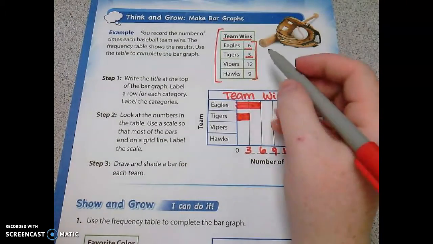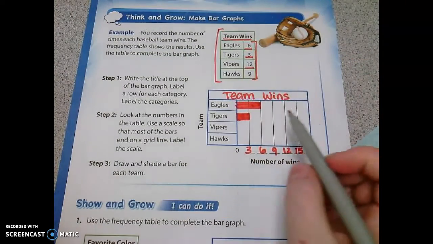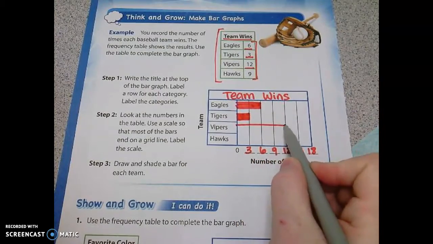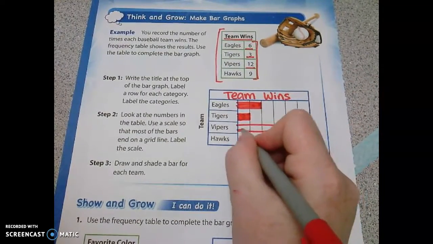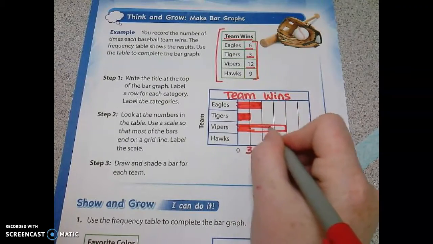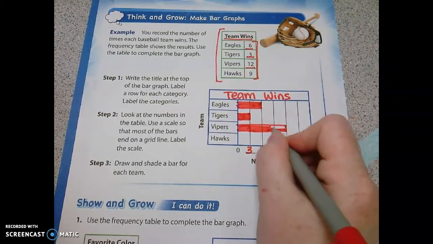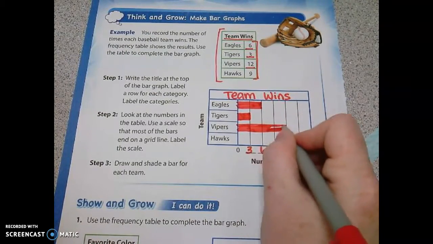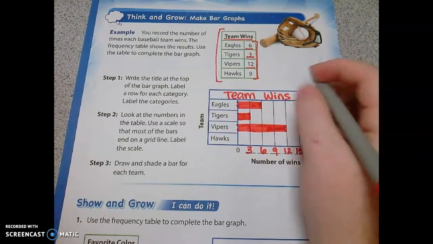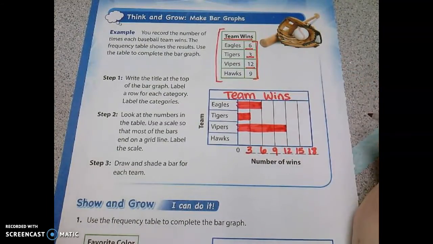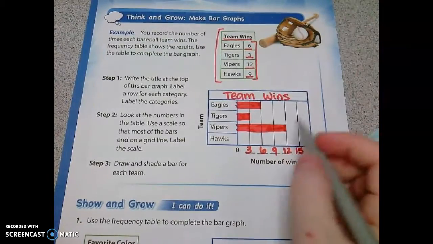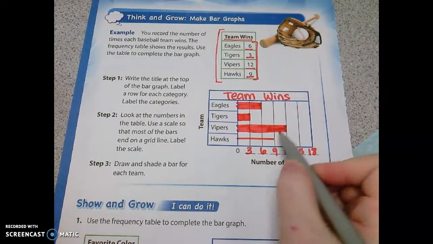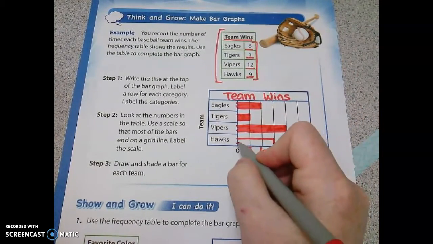Okay. Then Vipers, we have 12, so I'm going to go all the way to 12 and shade it all in. So you kind of got to be neat when you do this so that if it's messy and scribbling, we won't be able to tell what number you have. Hawks have won 9 times, so I'm going to shade into the 9.